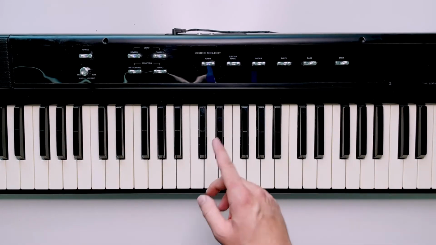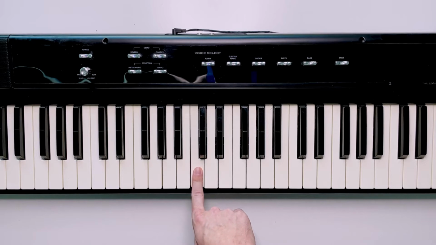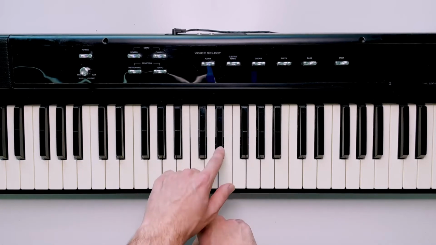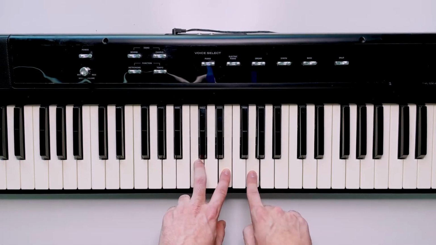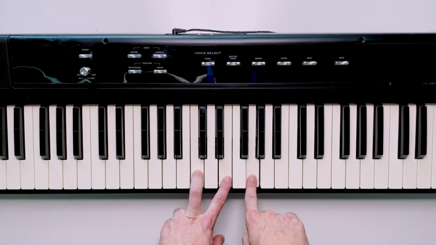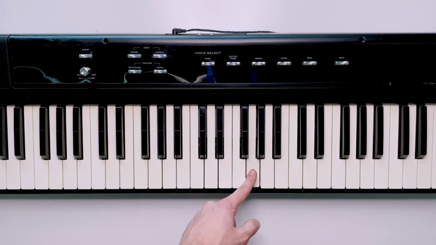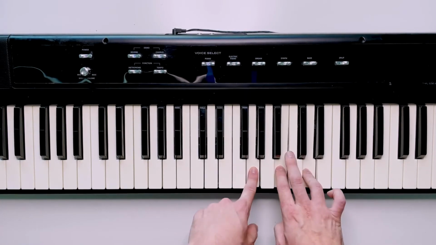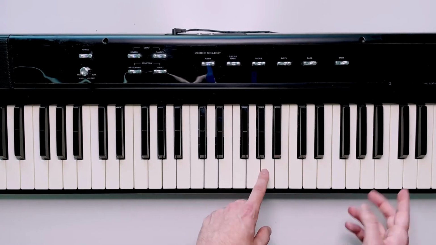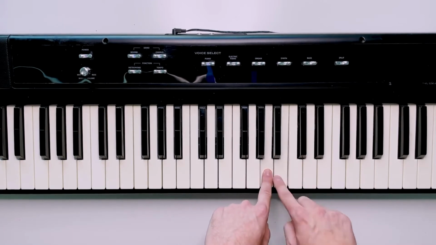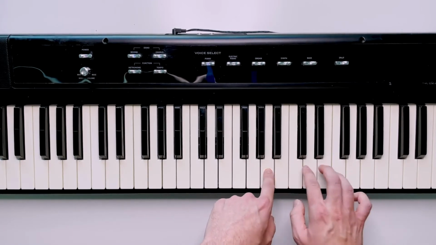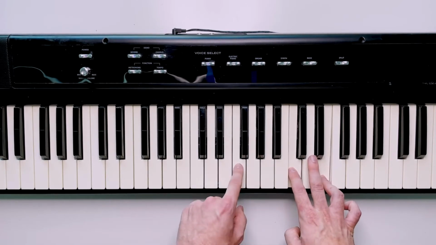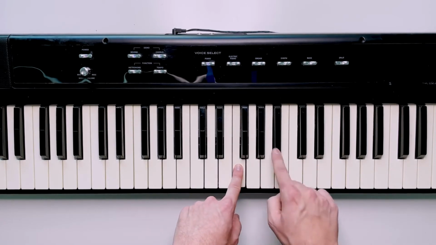Well, we go C major, so we start on C. We count up 4 and then 3. 1, 2, 3, 4. 1, 2, 3. C major. And then G major, so start on G, count up 4, then 3, because it's major. 1, 2, 3, 4. G major. A minor is 3, then 4, starting on A. 1, 2, 3, 1, 2, 3, 4. And then F major, starting on F, 4, then 3. 1, 2, 3, 4, 1, 2, 3.